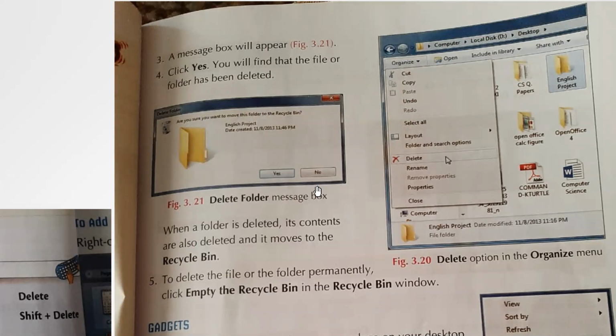Point number 3 is that a message box will appear which will ask you, are you sure you want to move the file or folder to the recycle bin. See, we pressed delete, so it is asking whether you want to delete that file or move the file to the recycle bin. Click yes. You will find that the file or folder has been deleted. And this is basically the organize menu from where you can delete it.